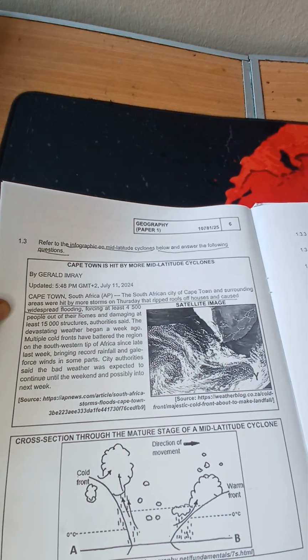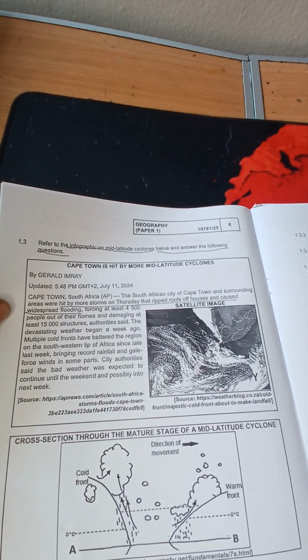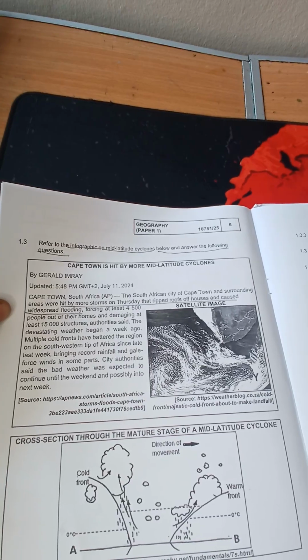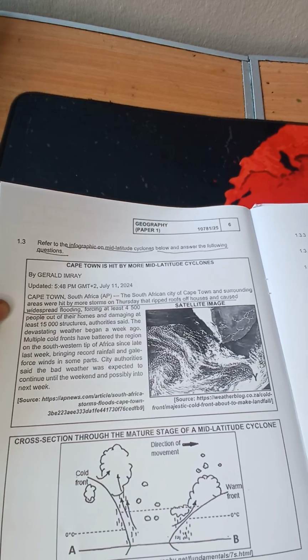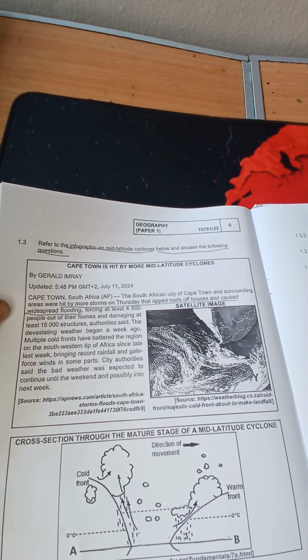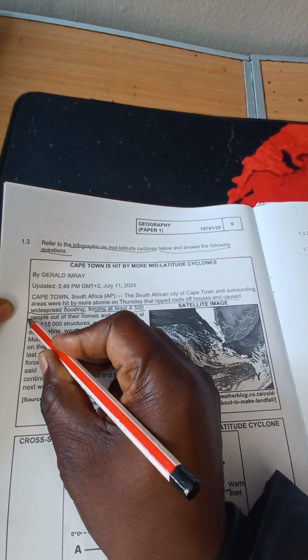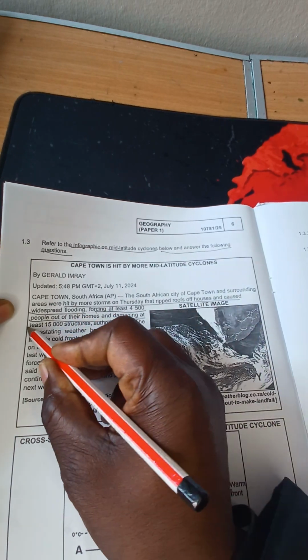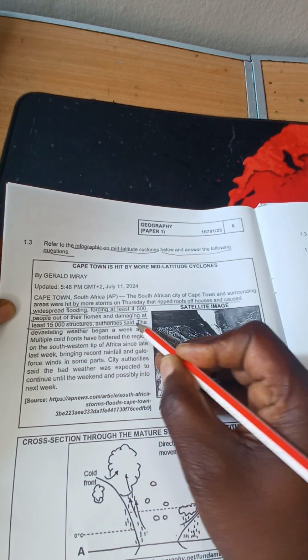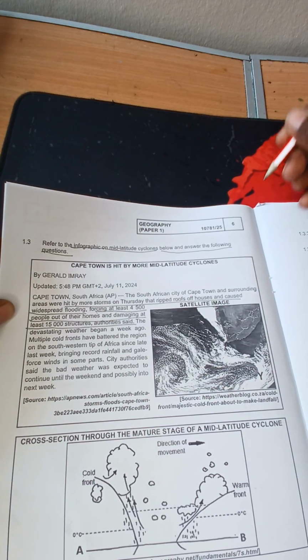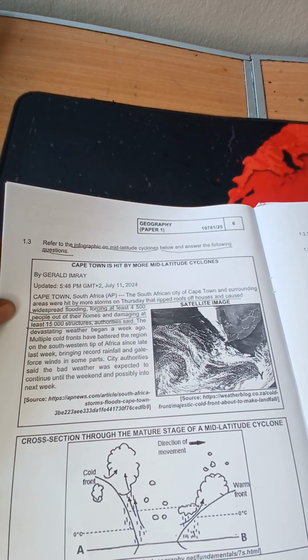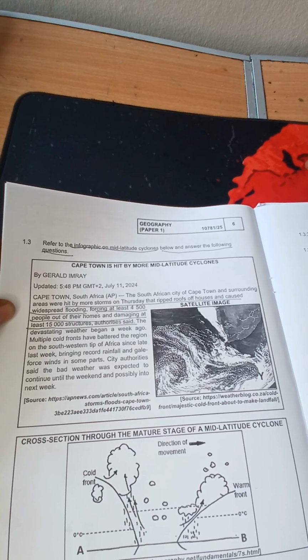So already from what I'm reading, you can detect the impacts of mid-latitude cyclones that are associated with floods. You can read into the text that these are the impacts being highlighted, forcing at least 4,500 people out of their homes, which means people displacement, and damaging at least 15,000 structures, authorities say. This is something that has happened due to the mid-latitude cyclone, or the cold front that was experienced in Cape Town.